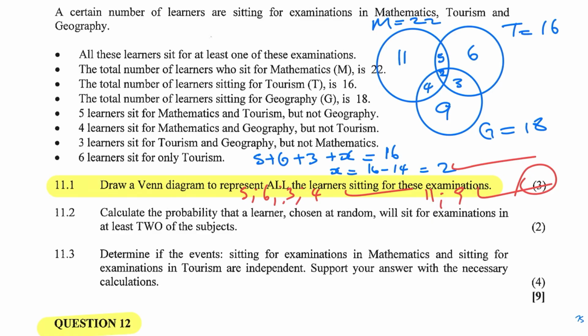Before we answer that, so we're saying the probability here is it can be mathematics and tourism, which is a 5. Right, and then it can be mathematics and geography, which is a 4, and also it can be tourism and geography, which is a 3. It's 3 of them, and it can be all of them, which is 2 of those students. So now we need to divide by the total of the students that we have.